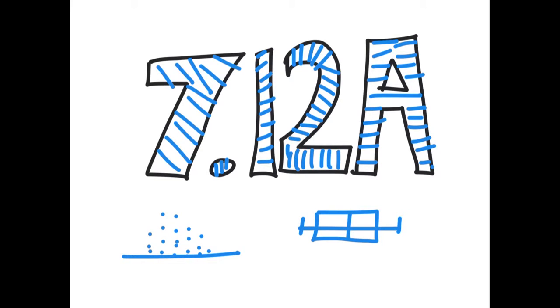7.12A is a readiness TEK, and it talks about box plots and dot plots. Specifically, it talks about comparing box plots and dot plots, and we'll talk a little bit more about that in a minute. We would expect there to be about 2 or 3 questions over this TEK, this SE, on the test this year. So you might expect 1 or 2 questions about box plots, and that's what I'm going to talk about in this video, box plots.